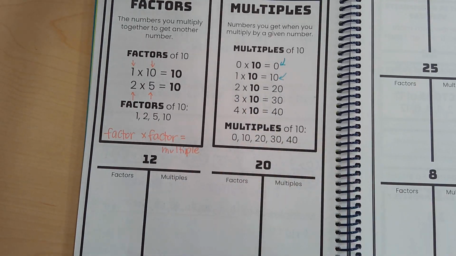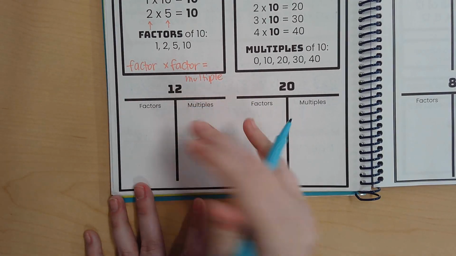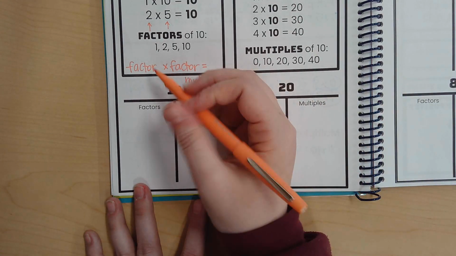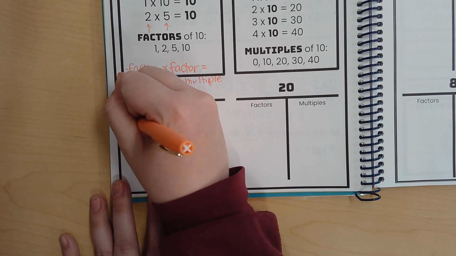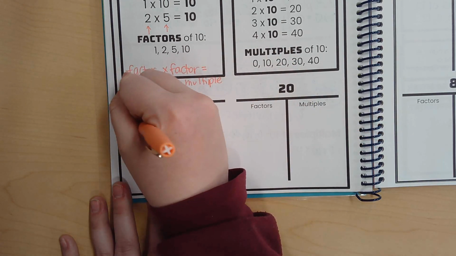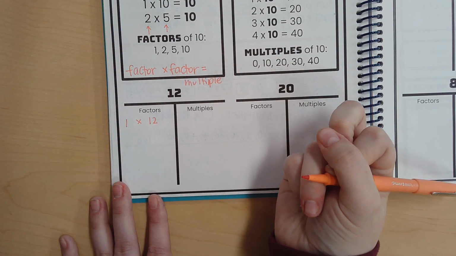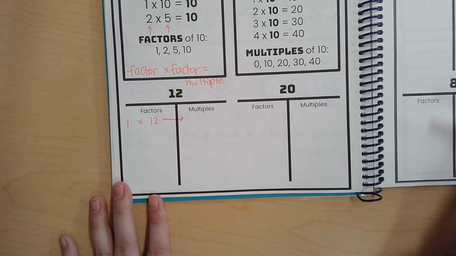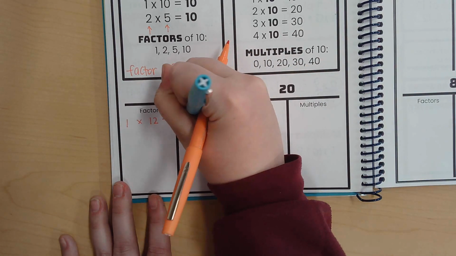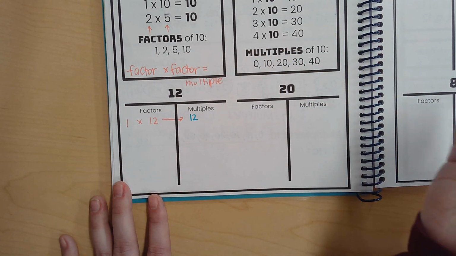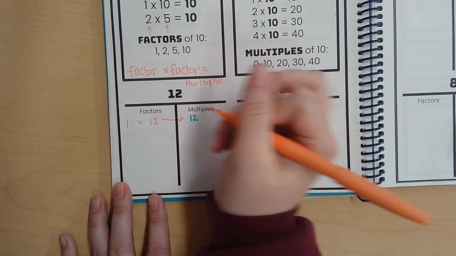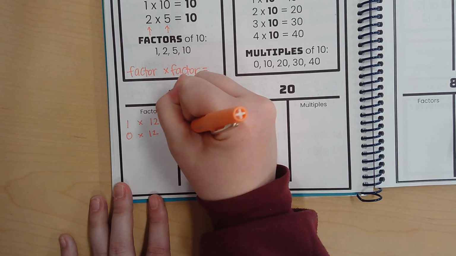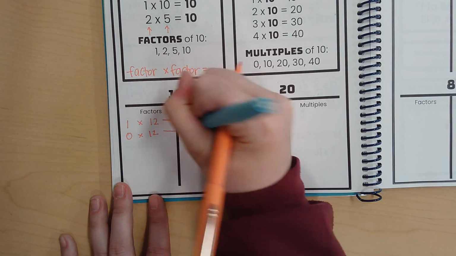So let's do 12, okay? First we're going to come up with the factors. So how do we make 12? We'll do the factors in one color. So we could do 1 times 12. That's our first set of factors, right? And 1 times 12, if we follow it over, gives us a multiple of 12, right? Oh, I forgot 0. What was I thinking? So let's go ahead and put it under here. 0 times 12. That's another factor pair that would give us a multiple of 0.